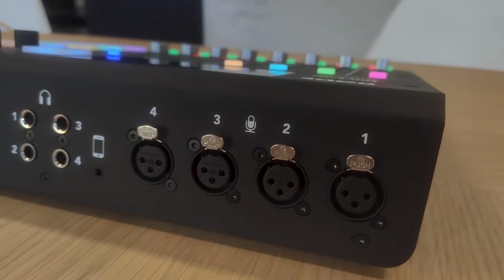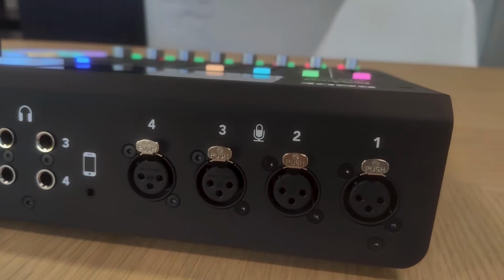So the RODECaster Pro is a podcast production studio made mainly to help you create your own podcasts, but as we're going to see today, you can also use it for your radio station. So now let's take a look at the inputs and outputs of the RODECaster Pro.